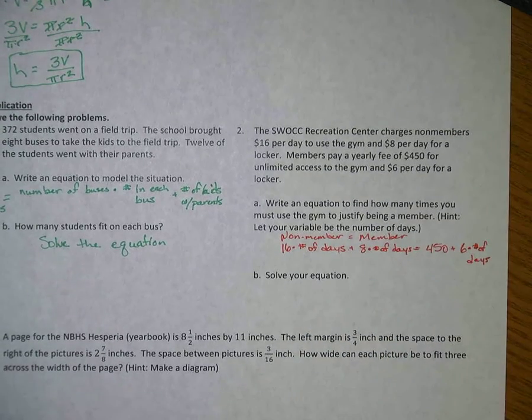All right, and when we do that, we're assuming that every day you go in there, you're going to use a locker. Okay? I understand that not all the times that you would go to the gym would you use a locker, but for this problem, we just assume that you do. And then the next part is just solve that equation.